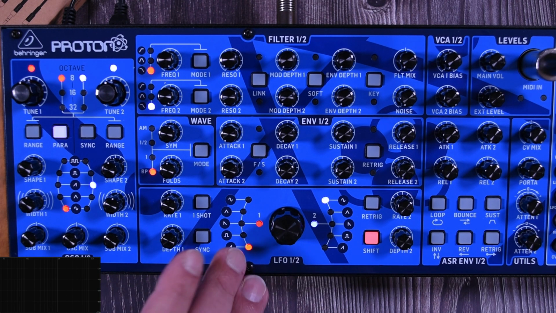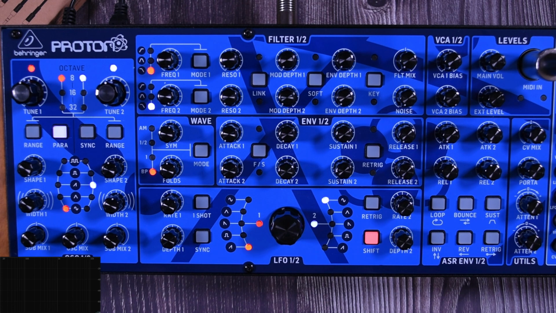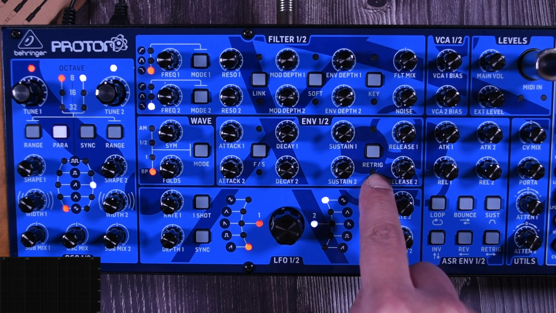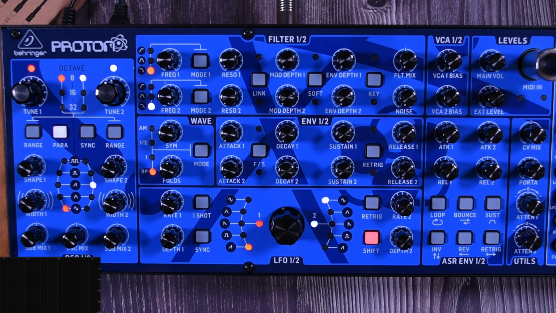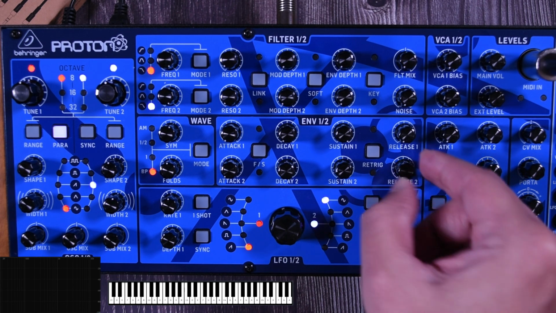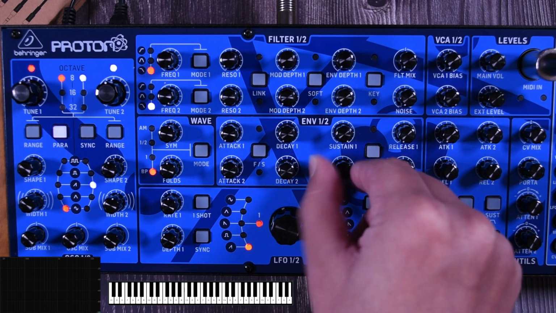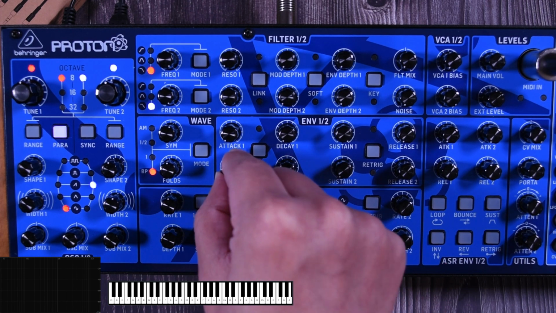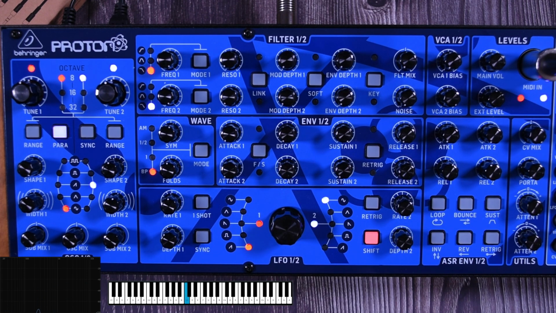Since by nature this synthesizer is a monophonic instrument, we have the retrig option. When the retrig is off, it means that the envelopes will not retrigger when we are holding a key. For example, I'm going to go down on the release, maybe just a little bit, no sustain all the way down, and a little bit of decay around 40% and no attack. I'm going to play a key and hold it, and when I play new keys, since I'm holding a key, the envelopes will not fire again.